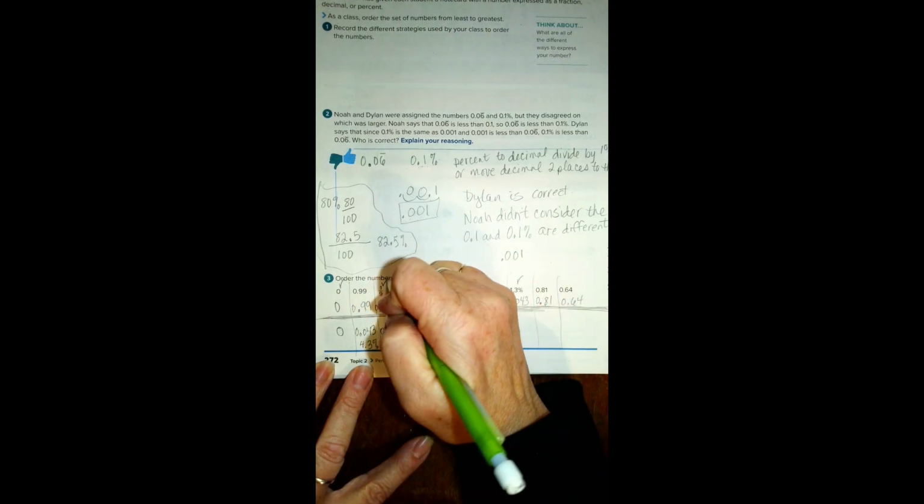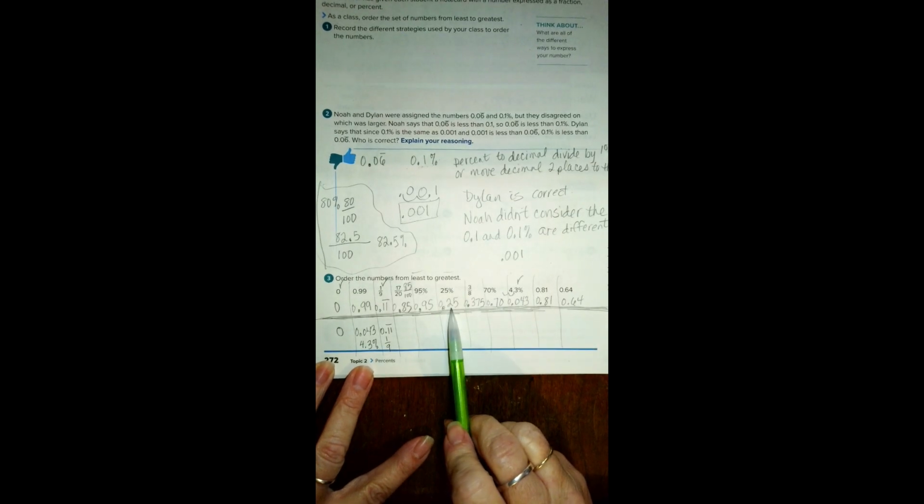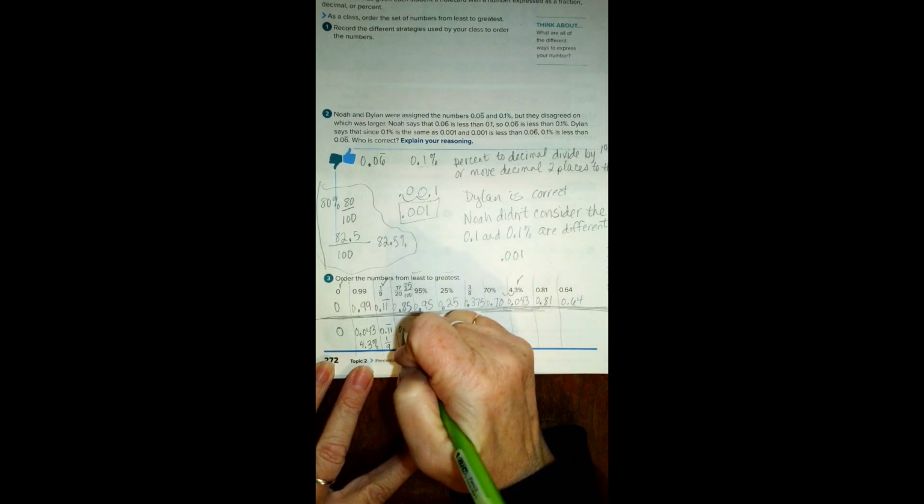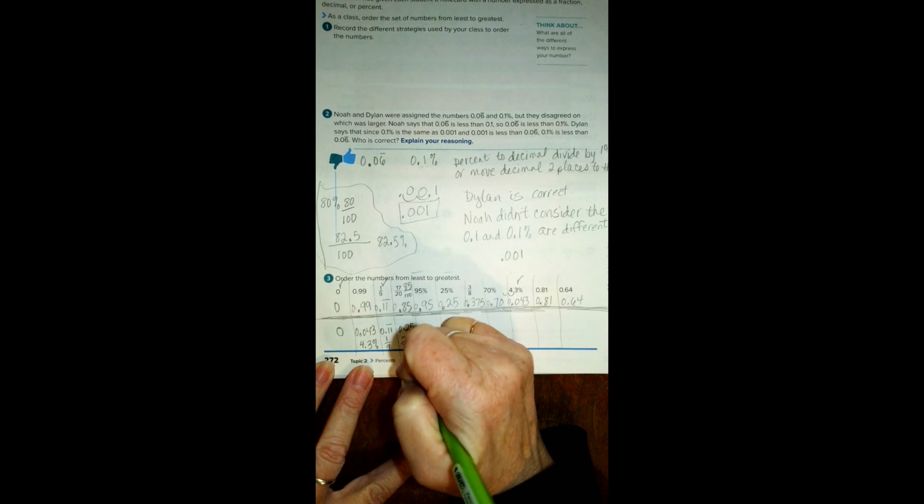They listed this one as 4.3% originally. Okay, so next, do we have any 2s in the tenths place? We just did this one. Here's a 2 in the tenths place. That's it. So 0.25, and it's 25%.